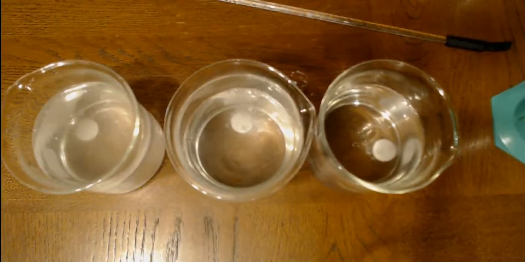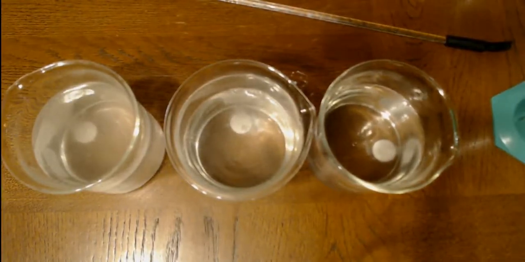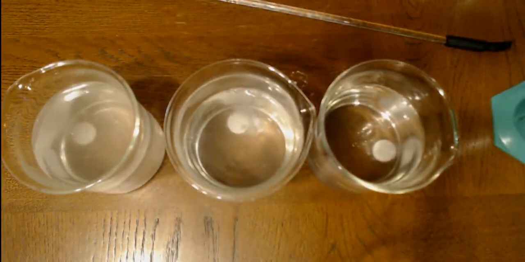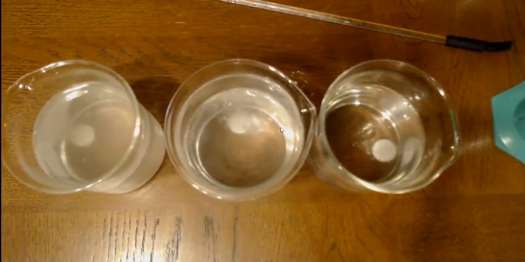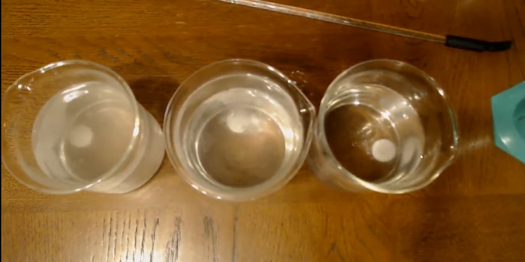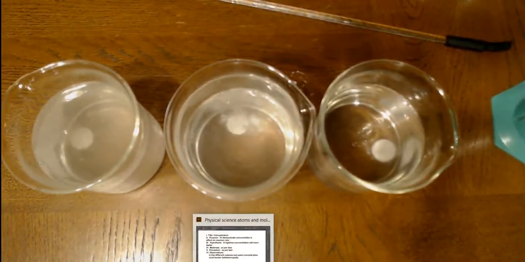So if we watch this for a little bit, we should see the antacid being eaten up. So, yep. High bubble, kind of a medium bubble, and barely bubbling. So let's go record that in our observations while this is going.